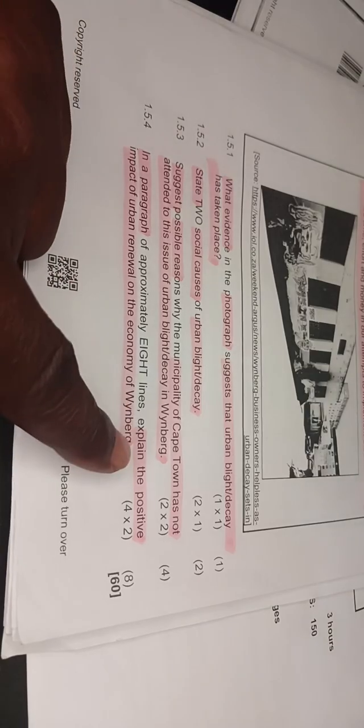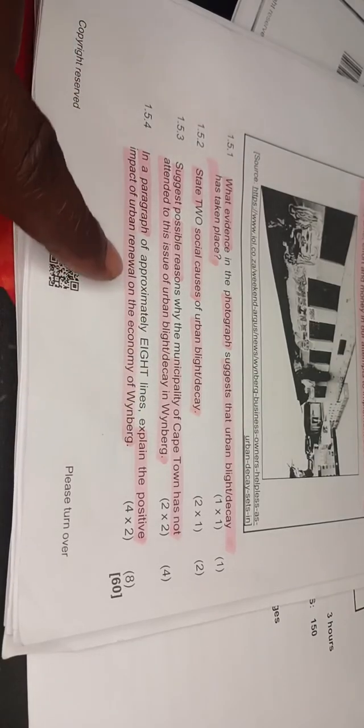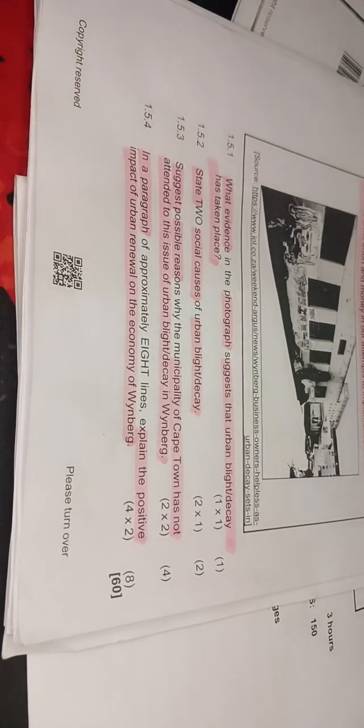So here we are saying explain the positive impact of urban renewal on the economy of Wynberg. What could be the positive impact? I think some of you know Maboneng. I think that's an example of urban renewal. You see what is happening as far as urban tourism is concerned. Most people are going to Maboneng. They take pictures. It has attracted a lot of people just because of what is happening there. That is in Johannesburg. I'm just giving you an example so that you have a better understanding.